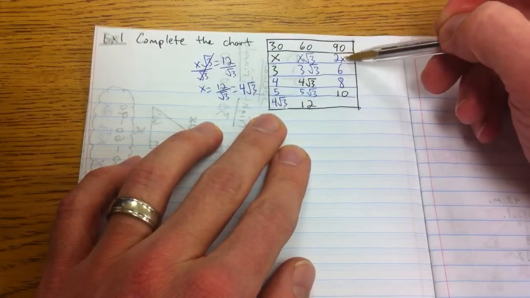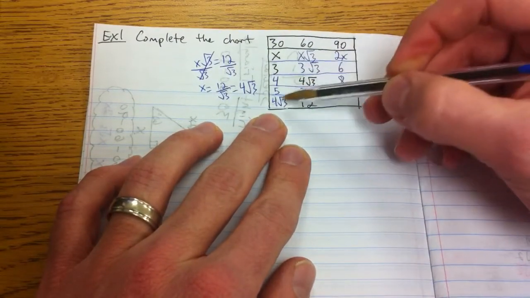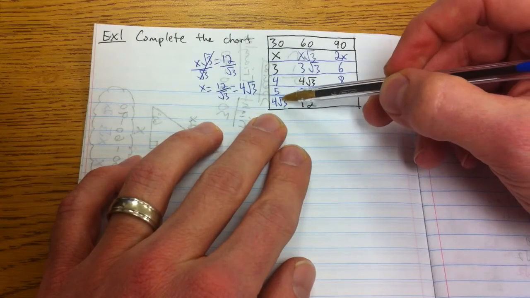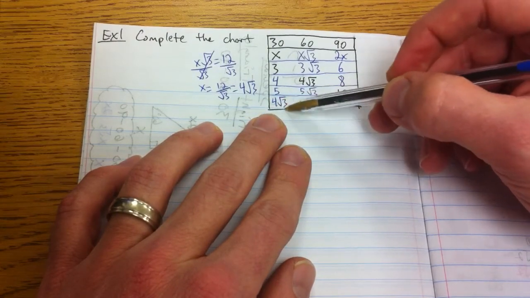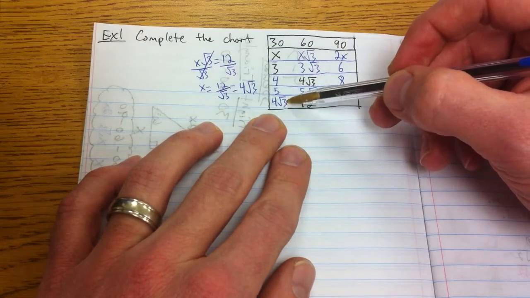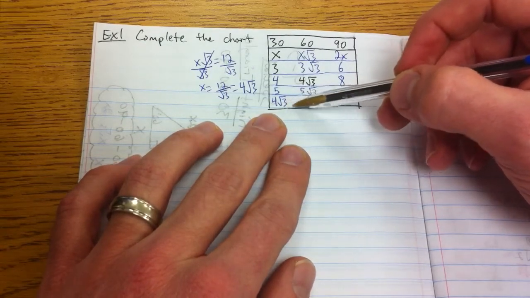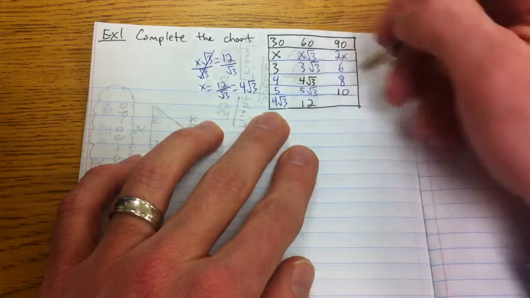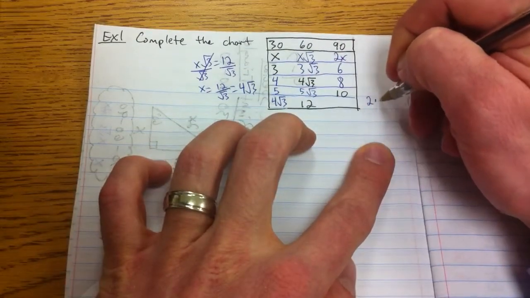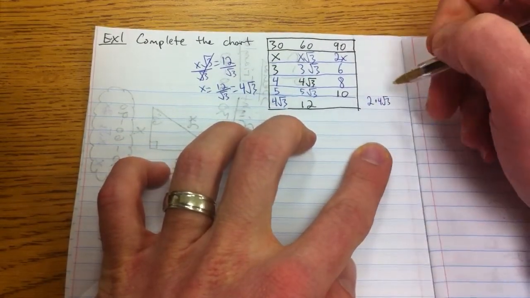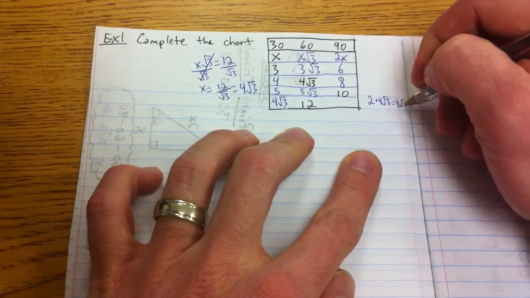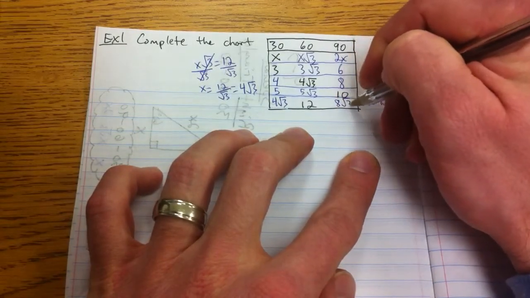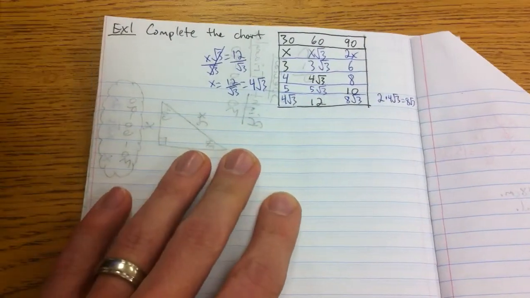So the value of 2x would be double that. If I double 4 radical 3, I'm multiplying it by 2, so I do the 2 times the 4. I would not multiply what's inside the radical because I can only multiply radicals if I have 2 radicals together. So over here I'll write out 2 times 4 radical 3. All I'm multiplying is the 2 and the 4. So I get 8 radical 3. So that goes in there. Okay? And so that completes my chart.